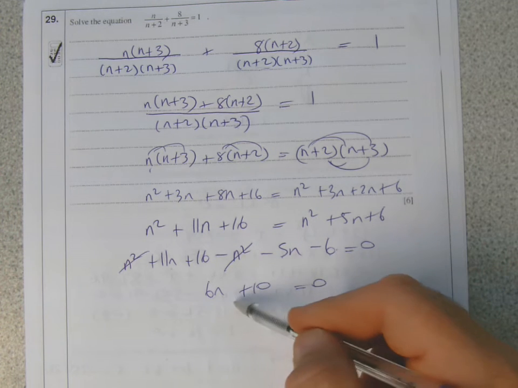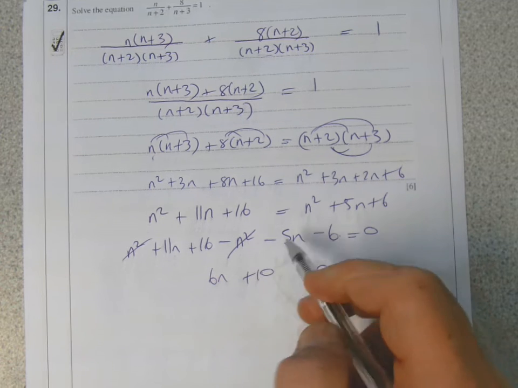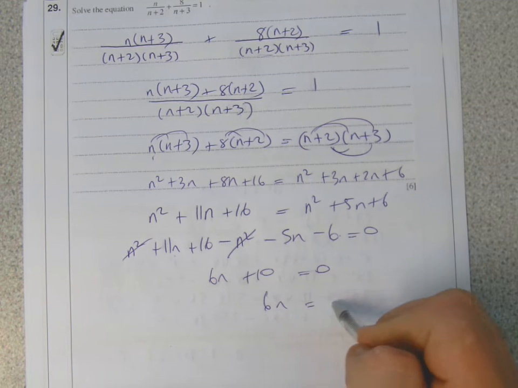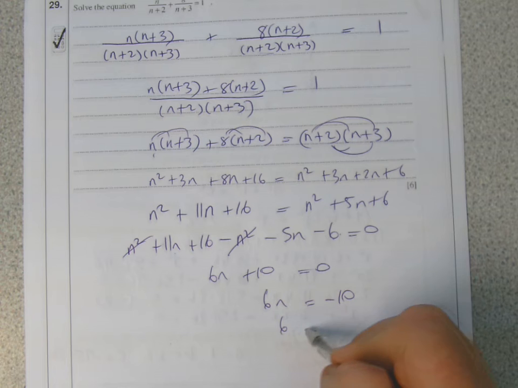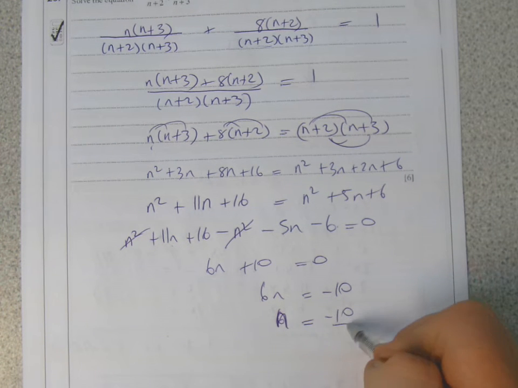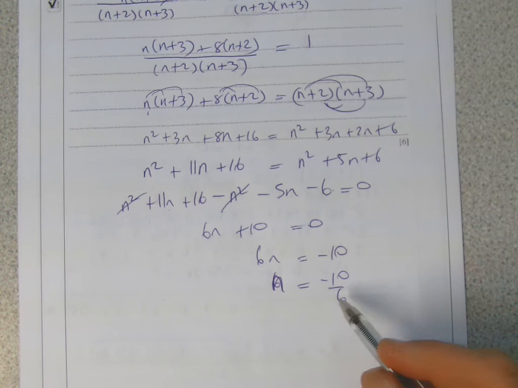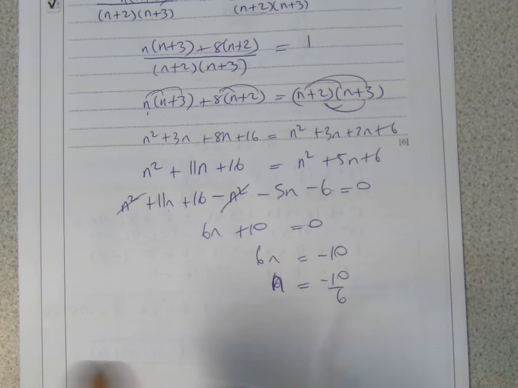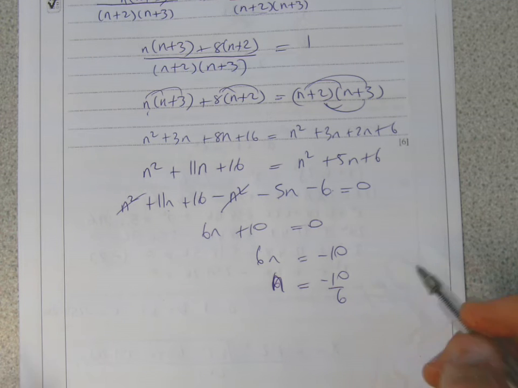And I've got myself a simple linear equation now. It's really easy because all I've got to do is take that 10 over, it becomes a minus 10, and then n, sorry, not 6, n then will equal minus 10 divided by 6. Okay, that's what it'll be. Probably in a calculator paper this would be, I think that's where I got it from. So of course, you can check then what that is.